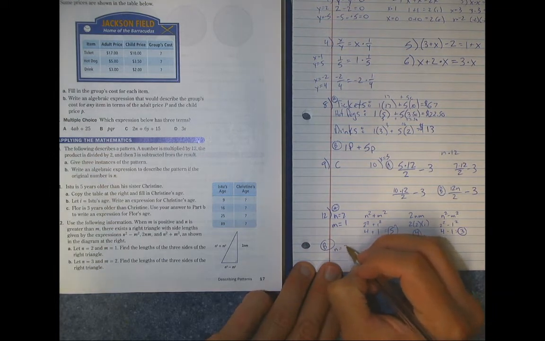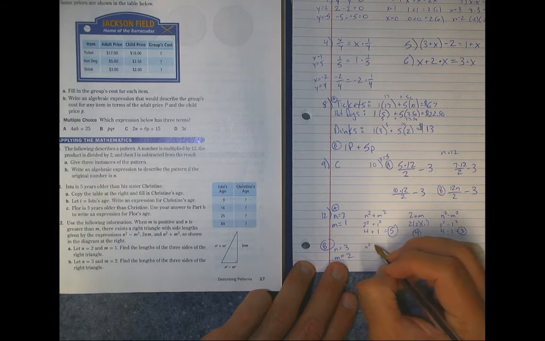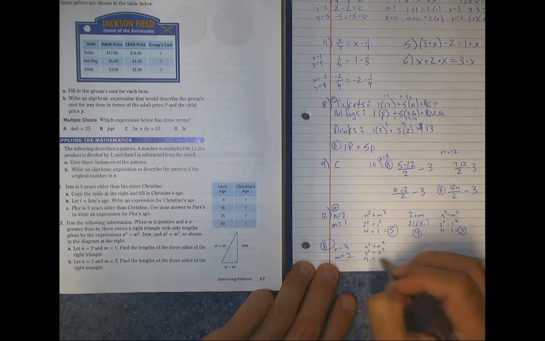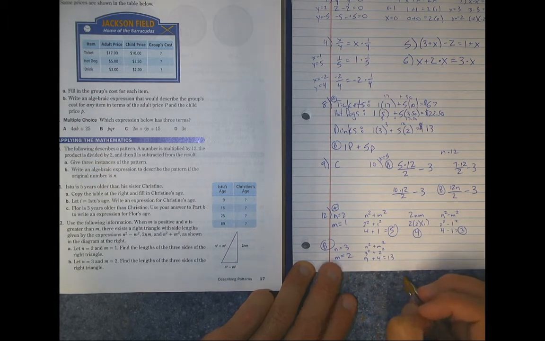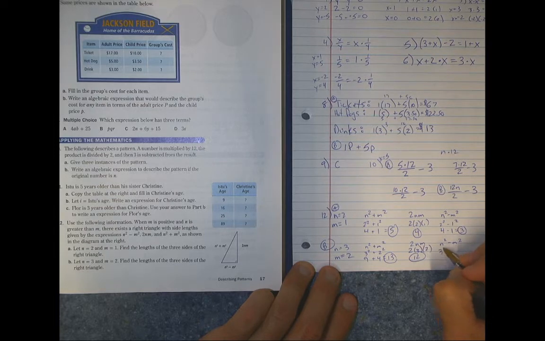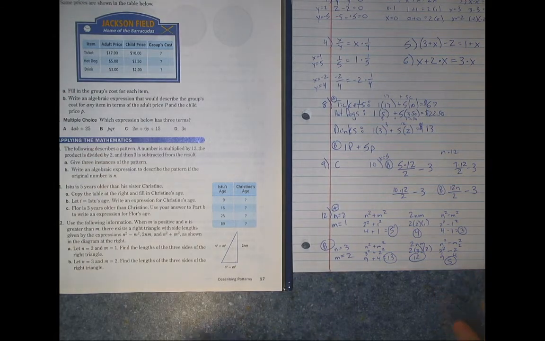Part B, same idea. Now n equals 3, m equals 2. I'm going in the same order. So n squared plus m squared. So 3 squared plus 2 squared, that's 9 plus 4. So I got 13. 2nm is 2 times 3 times 2. So that's 12. And n squared minus m squared. 3 squared minus 2 squared. So 9 minus 4, and I get 5. All right, turning the page, and we are jumping to number 14.